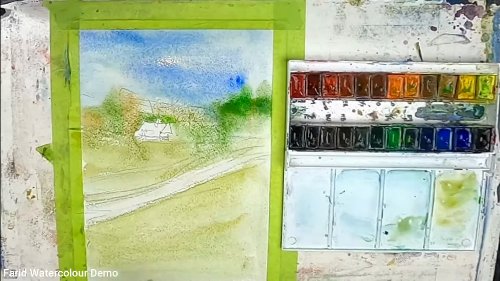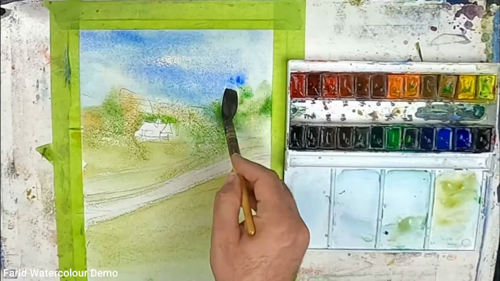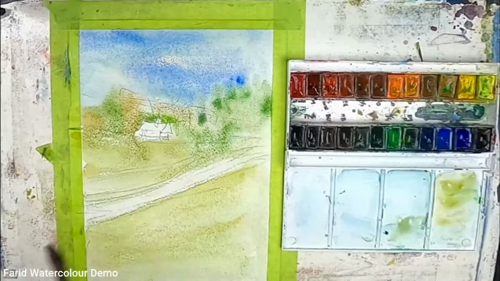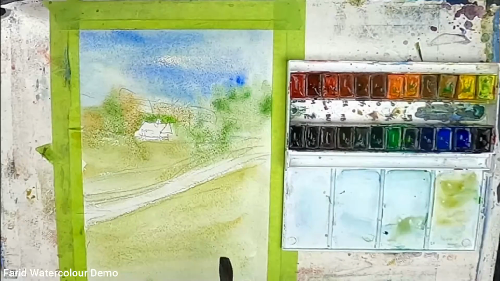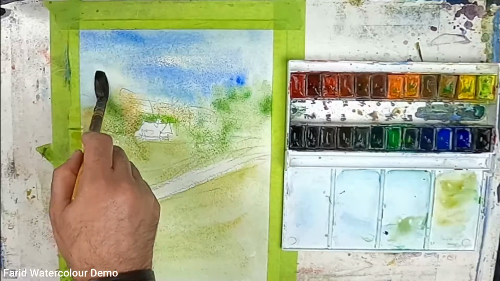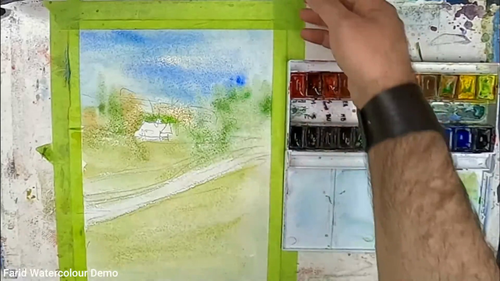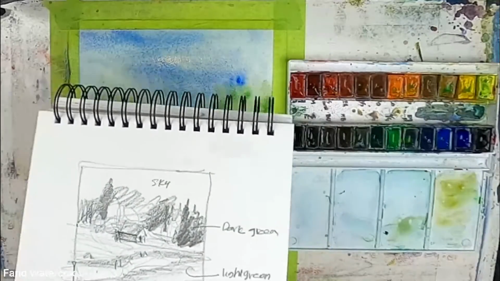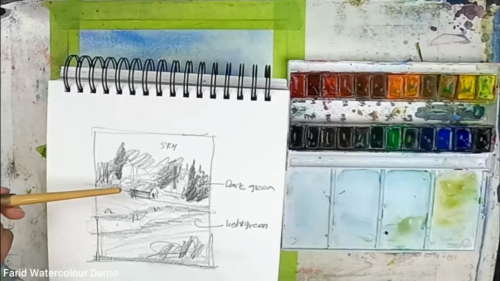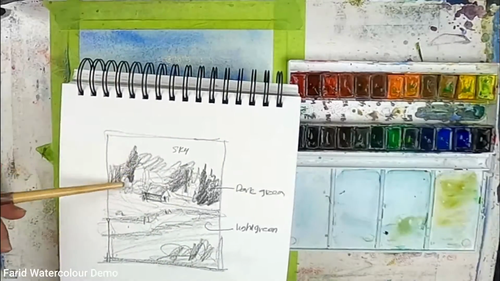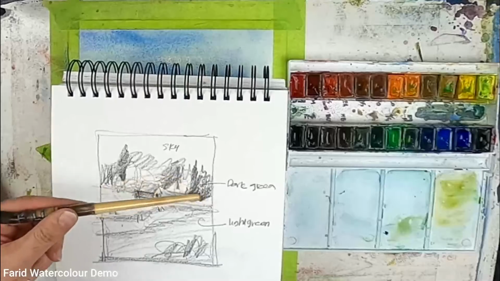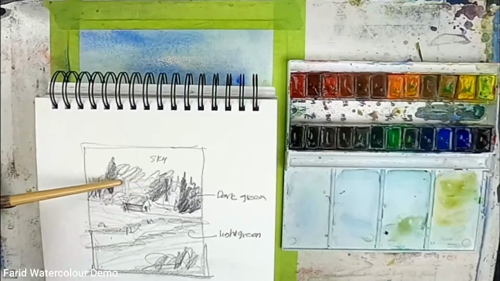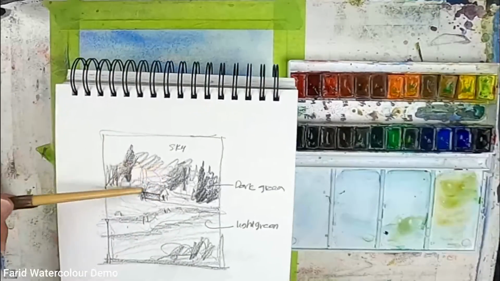So I'm trying to make some hard edges there, and it will be helpful. As I did in my sketches, here I have dark spaces in this area, so these are the dark greens here, and maybe dark greens in this area, so it gives me a kind of 3D effect of the trees.